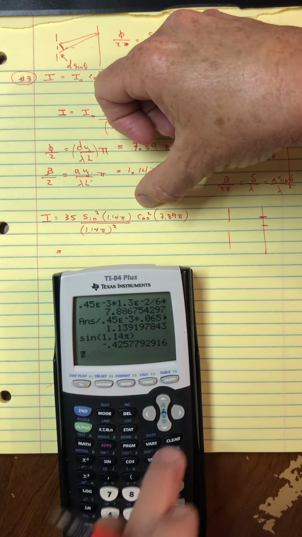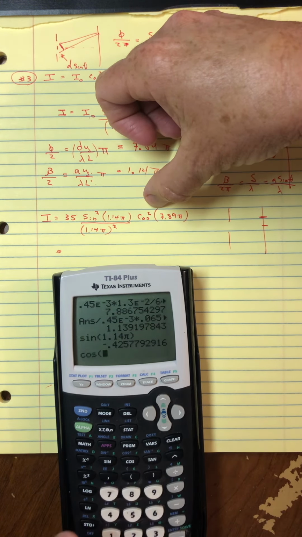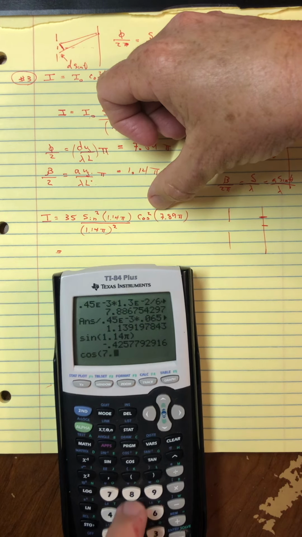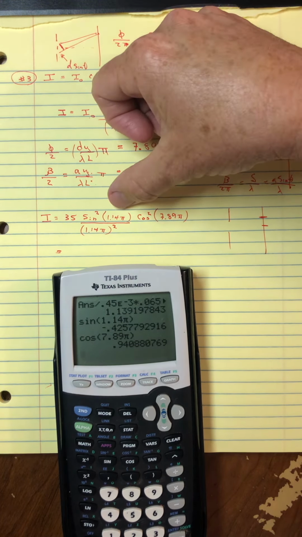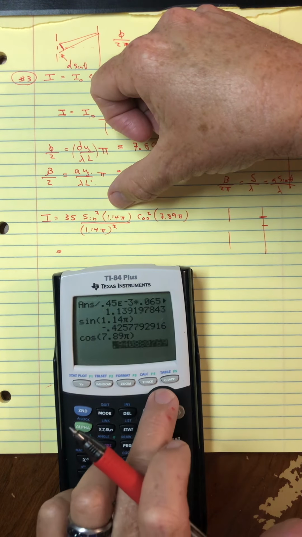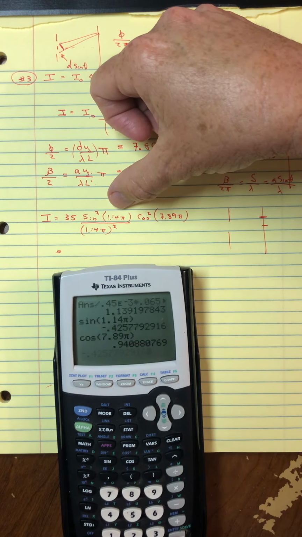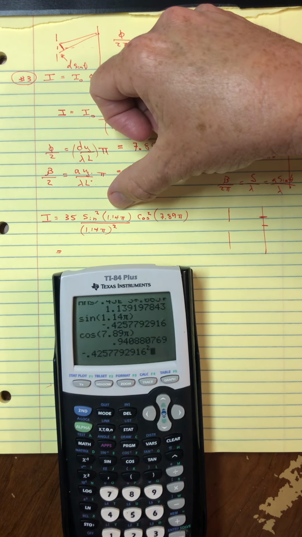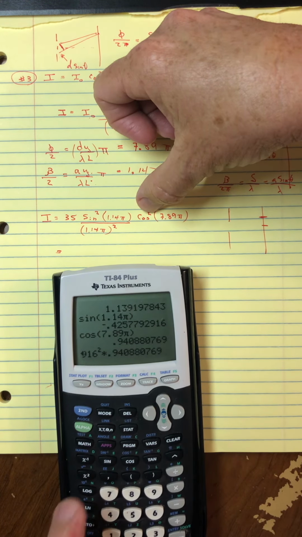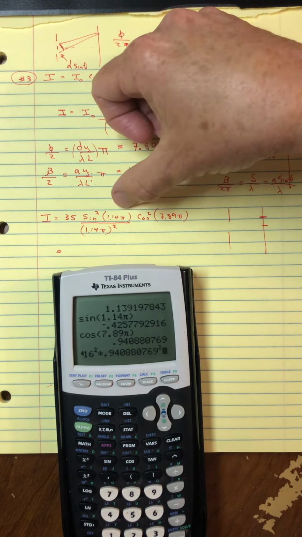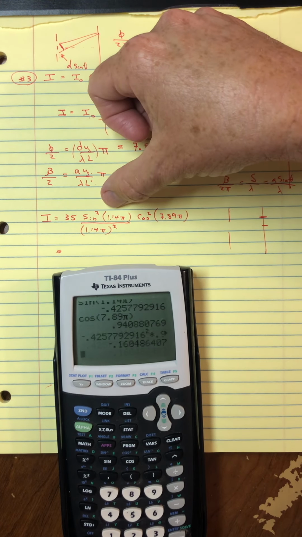Oh, let me do cosine. Cosine of 7.89 pi's. Okay. But now let me square these. So let me grab that one and square it times this one here and square it. And so that would be the two of those squared.